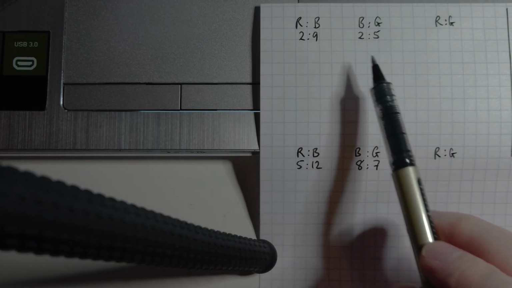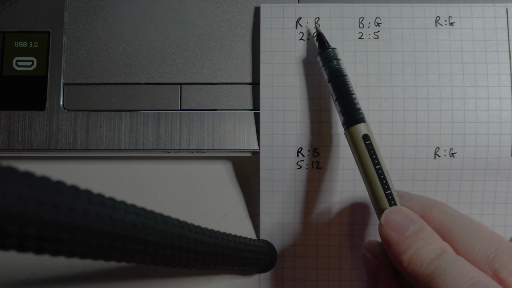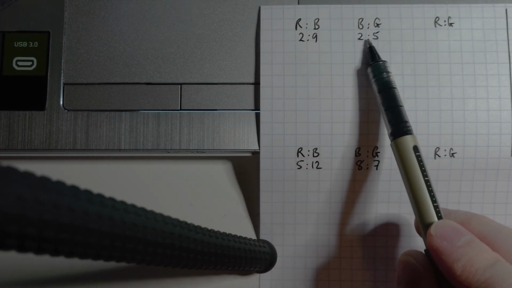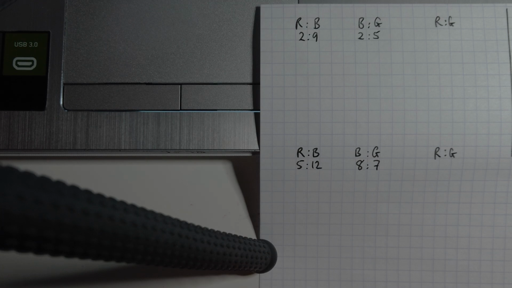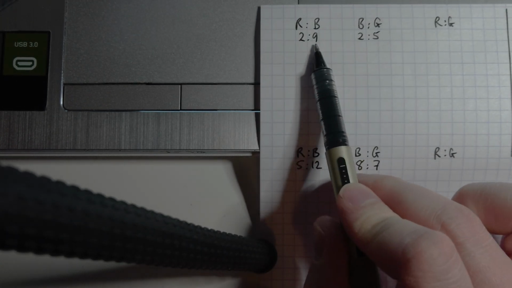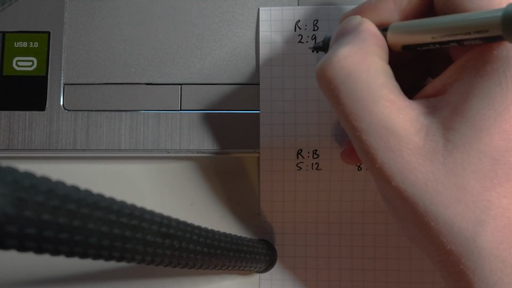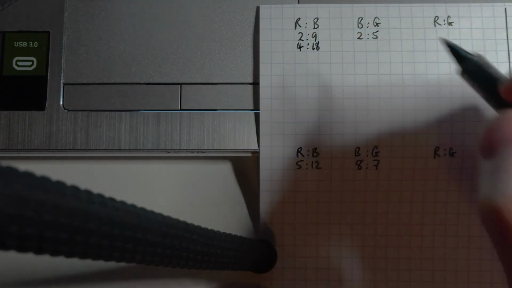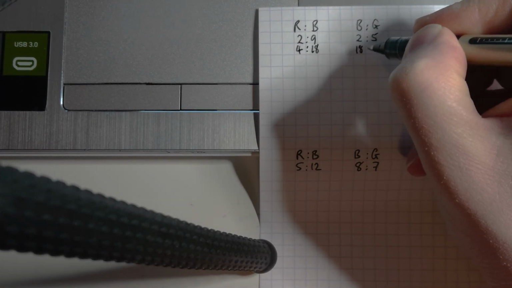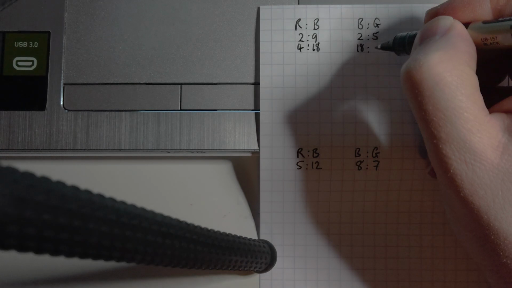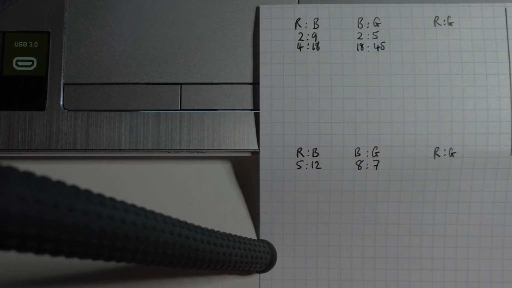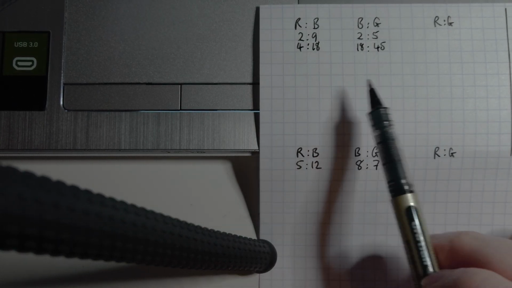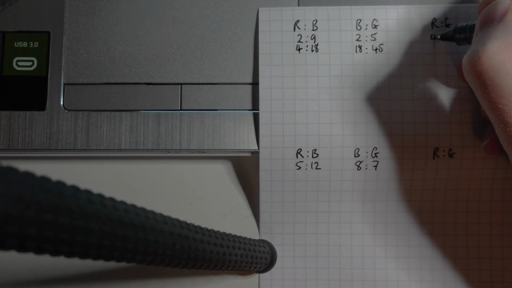So for this situation where it was 2 to 9 and 2 to 5, the thing that's in common is blue. So once again, I need these to be the same number. I think this time I'll make them both 18. Because if I'm adding ninths to halves, let's say, I'd be using a denominator of 18. 18 is the lowest common multiple for 9 and 2. So I can make this 18 if I times both sides by 2. And I can make this one 18 if I multiply both sides by 9. So 9 times 5 is 45. So I've made them both 18. Now I can directly compare the red with the green, so that's 4 and 45.